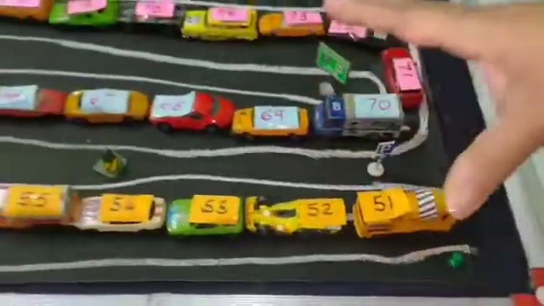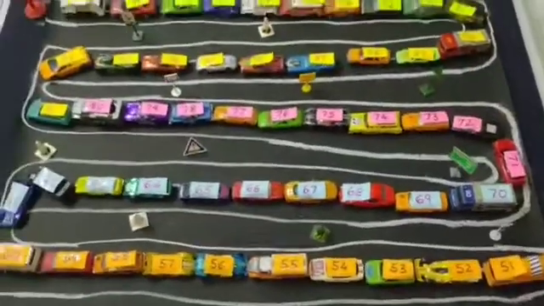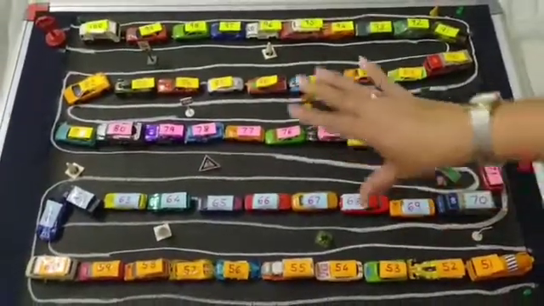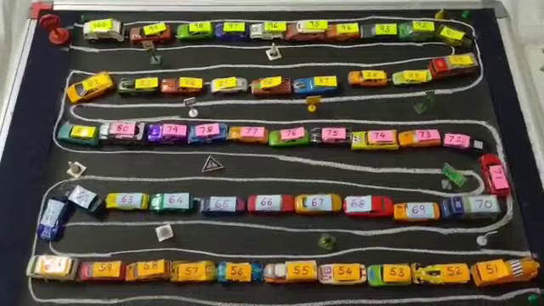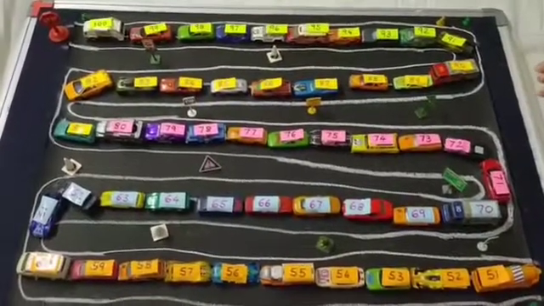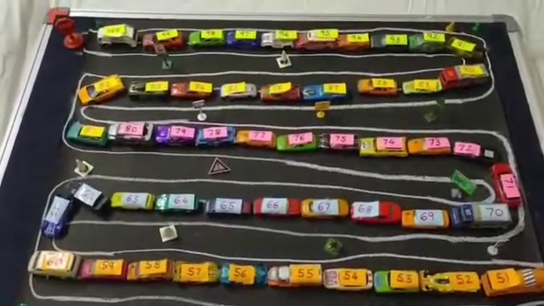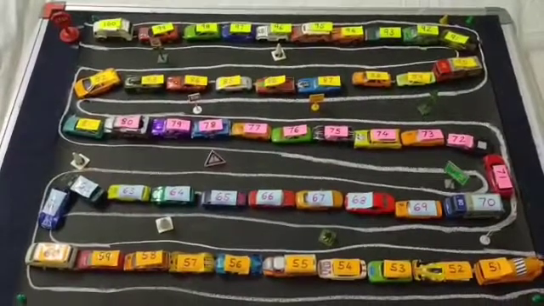So children, this is our beautiful road track with all the numbers from 100 to 51. Don't the cars look amazing? Yes, I hope you all enjoyed the activity.